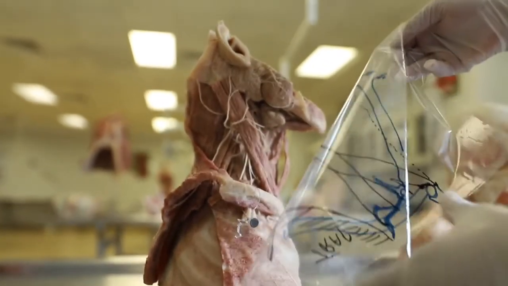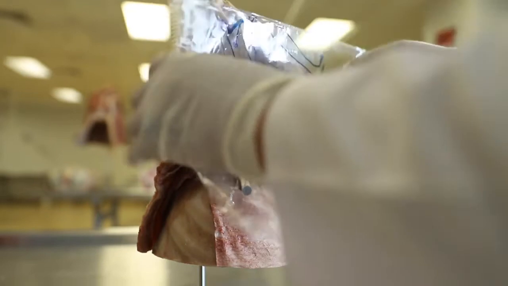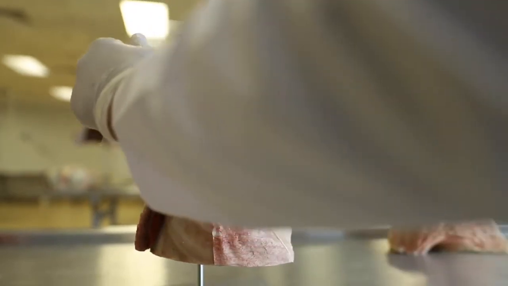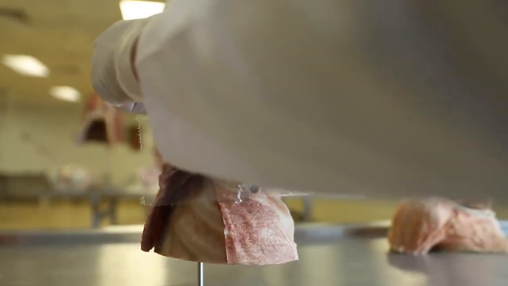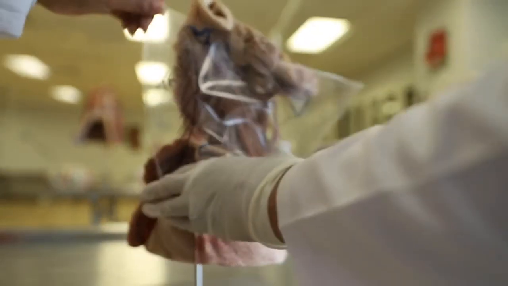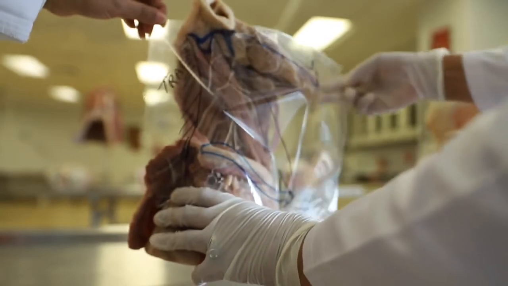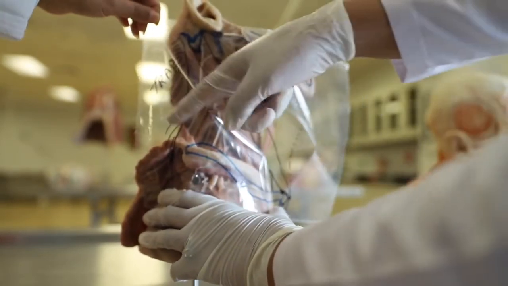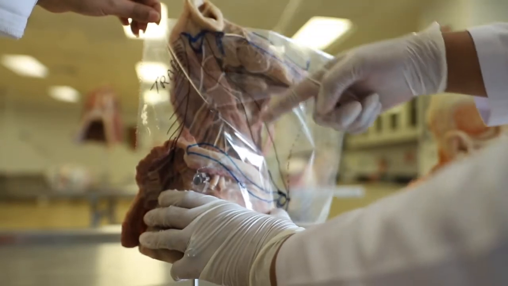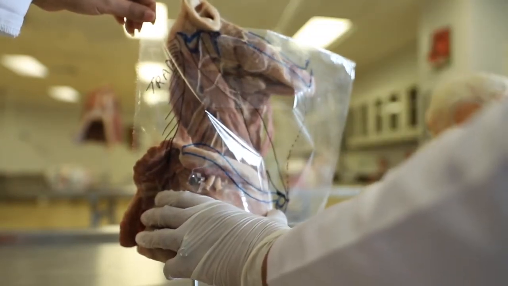So now, after this, we can easily locate these triangles on the neck. I drew a very large clavicle. Now if you look, this is trapezius, this is sternocleidomastoid, this is clavicle, and this is the midline.